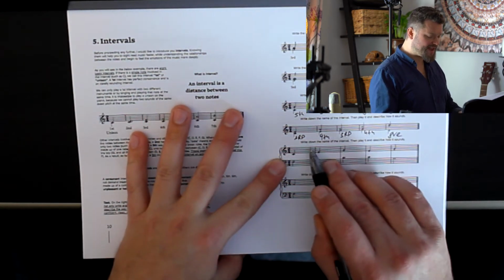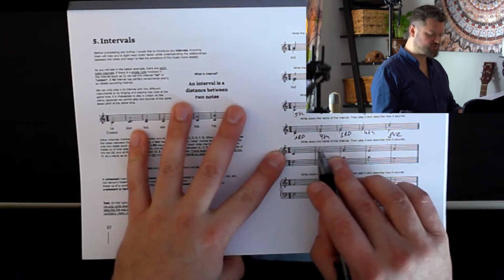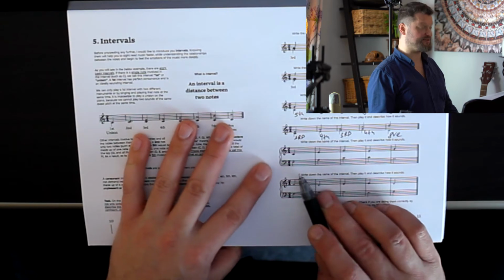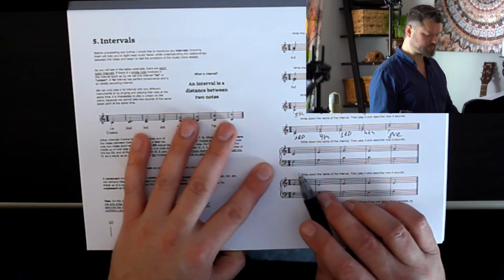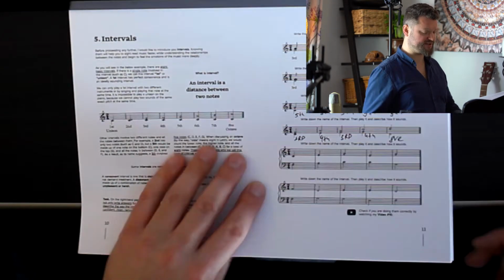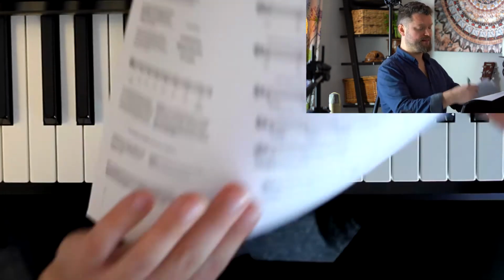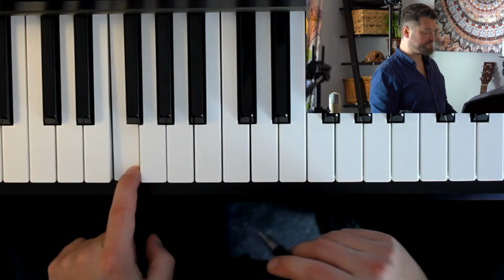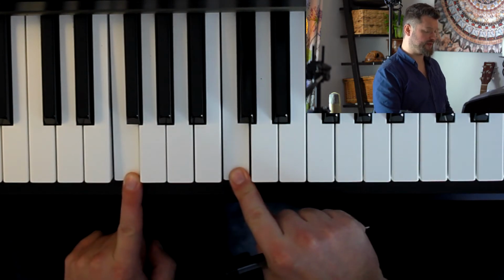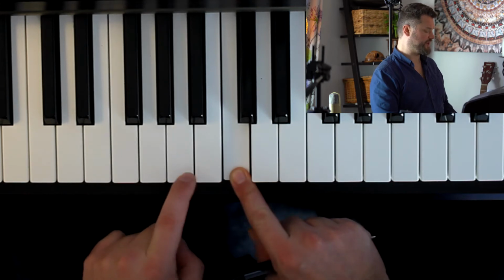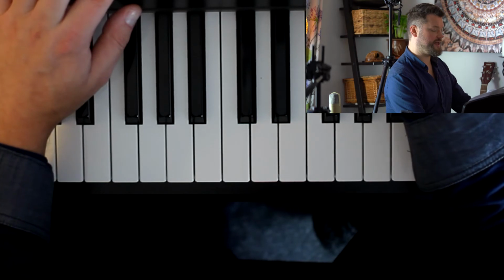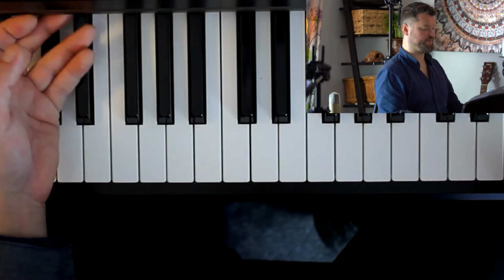Alright, and now it will be a bit tricky because you need to write down the name of the interval, but the notes are located in two different clefs. So, from F to C. Let's have a look. We have the bass clef F, and then the middle C. So we have 1, 2, 3, 4, 5, so that is a fifth, right?